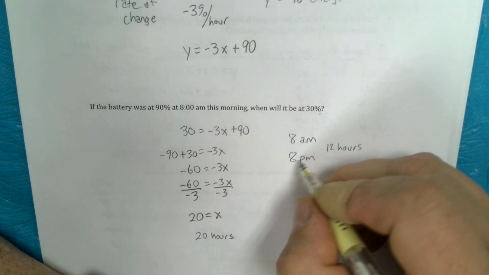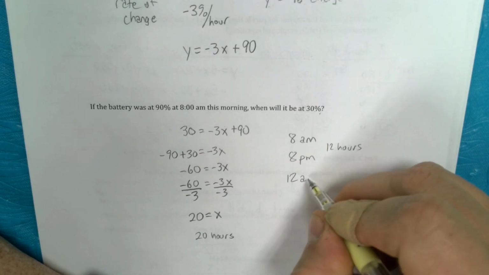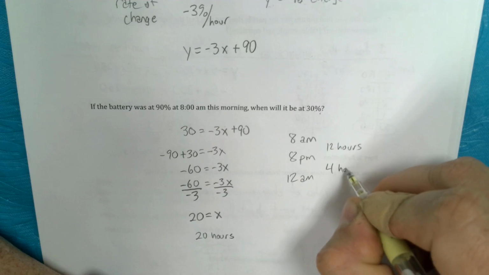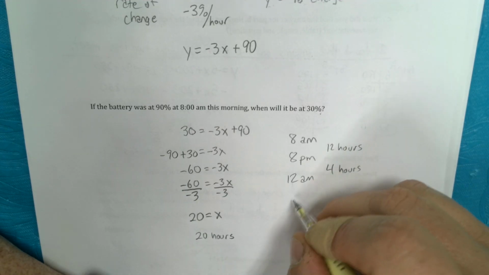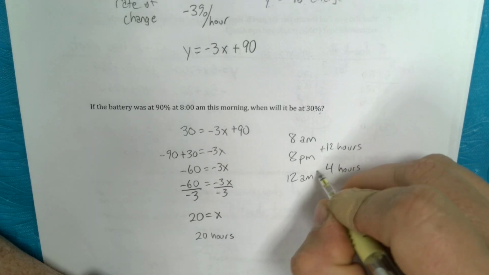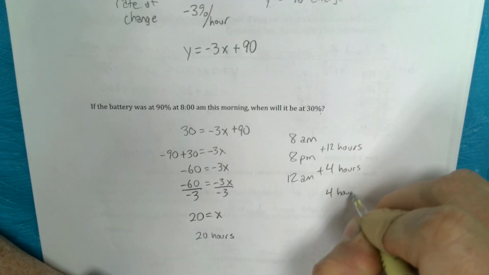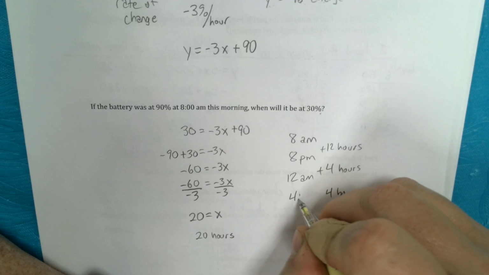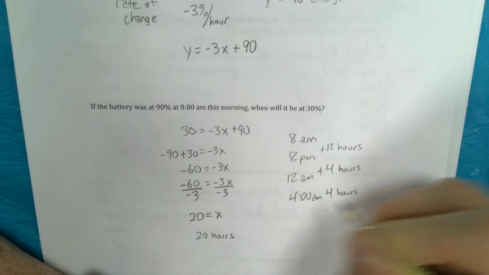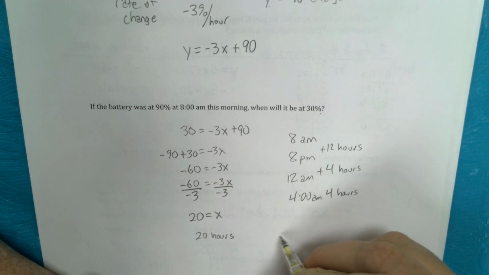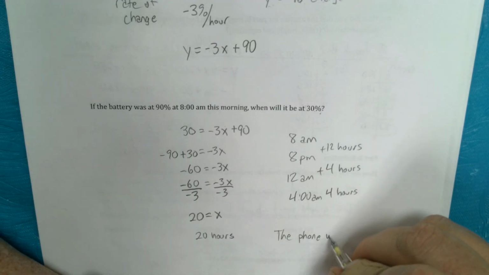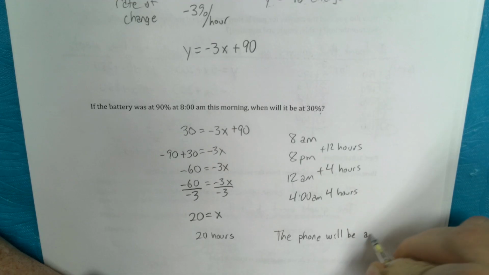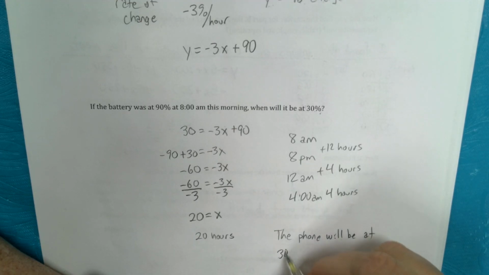If we go from 8 p.m. to midnight, so 12 a.m., that's another 4 hours. So now we're at 16 hours. We need 4 more. So if we go 4 more hours, that's going to put us at 4 a.m. So that is your answer. The phone will be at 30% at 4 a.m.